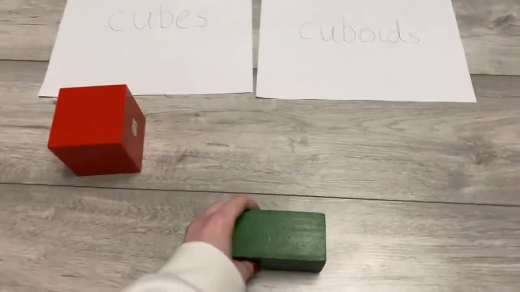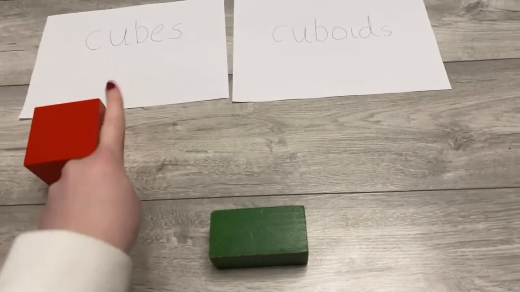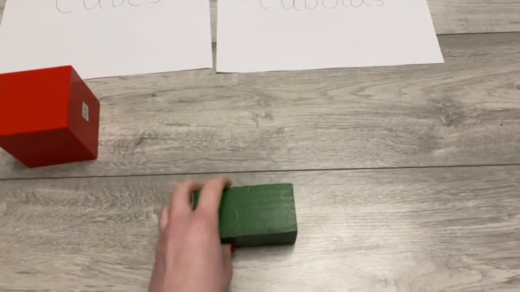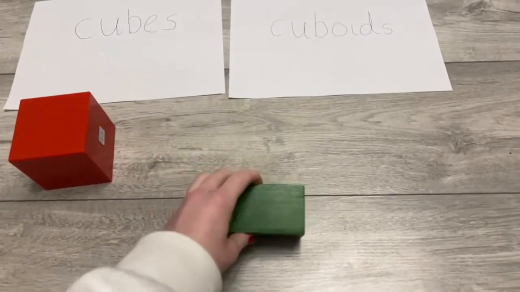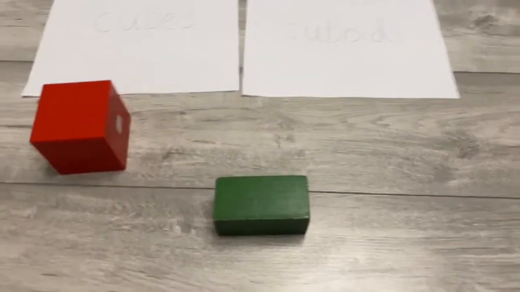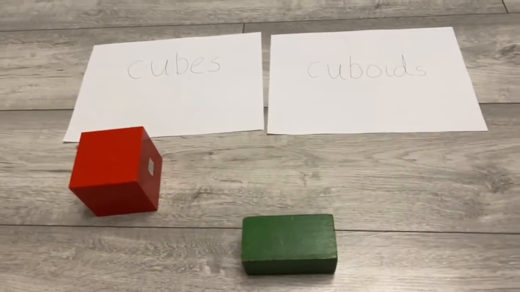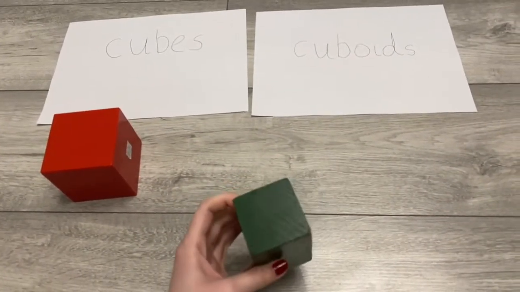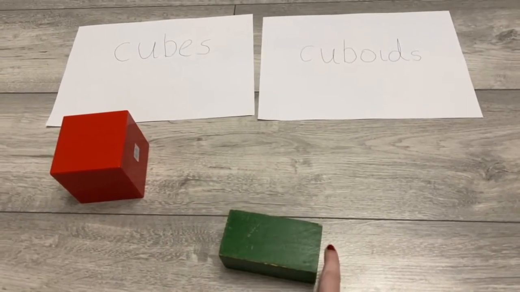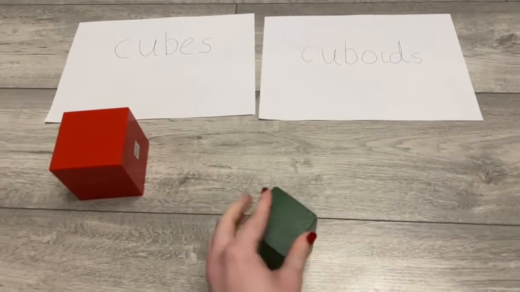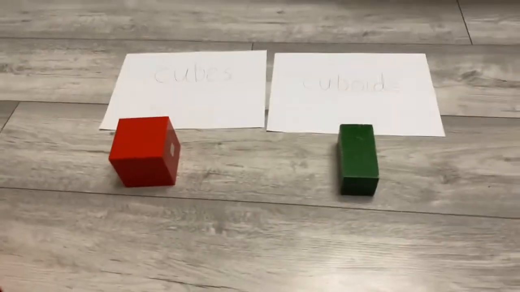My next one, this is my next shape. What is this? Is this a cube or is this a cuboid? So if I have a little look, I can see it's got 1, 2, 3, 4, 5, 6 faces, which is great because both cubes and cuboids have 6 faces. But if I look at the faces, they are not all the same. This face is longer and this face is shorter, so I think this is a cuboid.